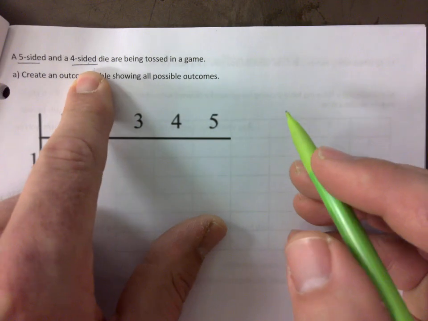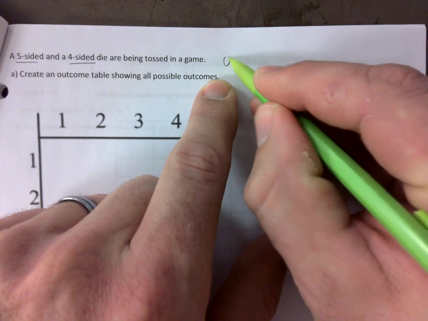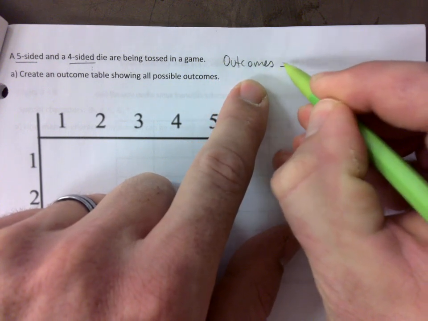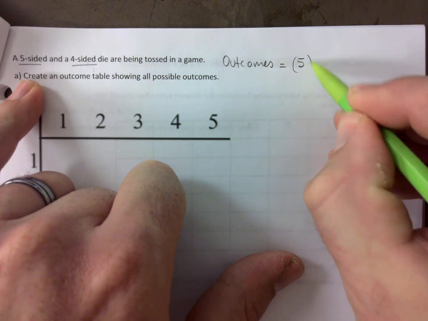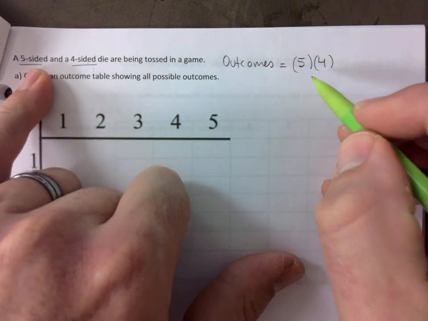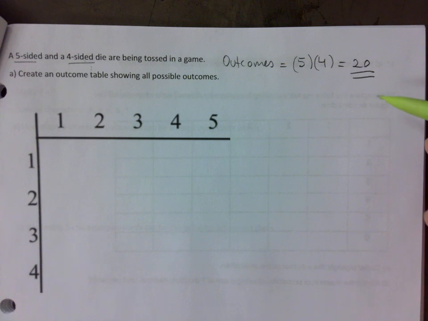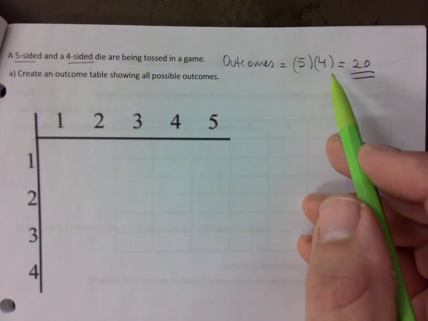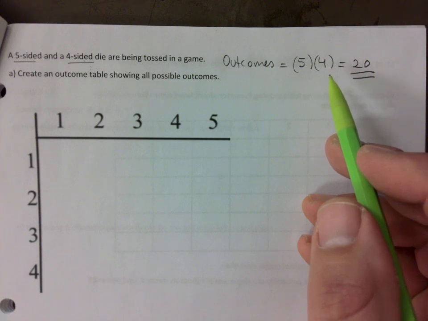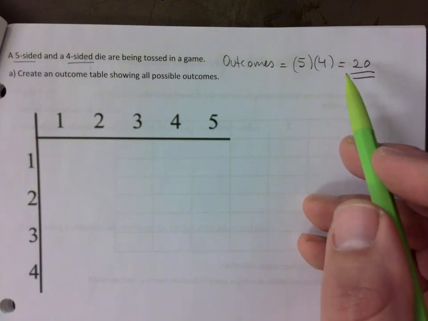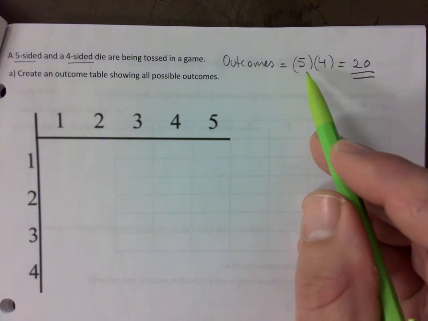So if it's a 5-sided and a 4-sided, we already know the outcomes, okay? Without even drawing up, we have 5 options times 4 options, right? So 5 times 4 would be 20 outcomes expected, okay? 20 possibilities of what could happen. The first one could land on a 1, the second one on a 5. It could be 2, 3, 4, 1. So all those combinations, remember this, you may need this in secondary. Probability does tend to show up.